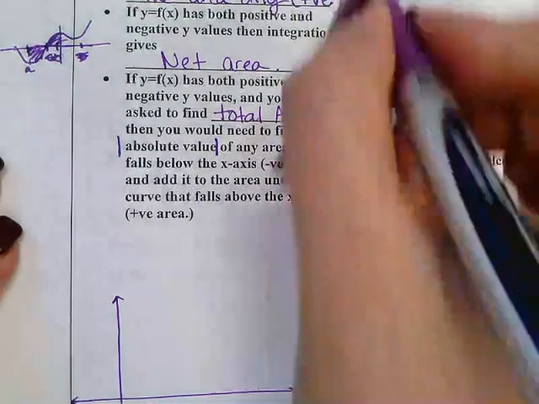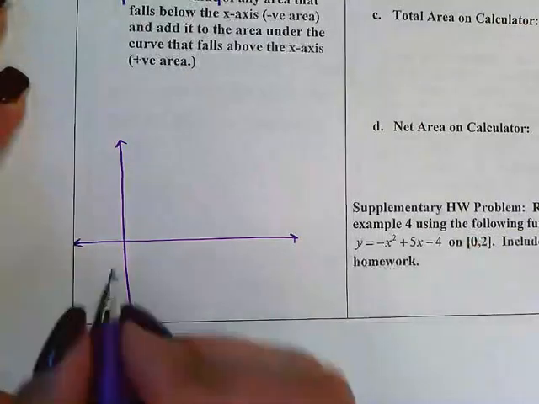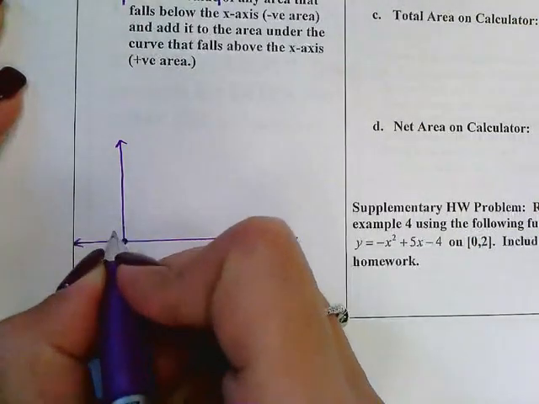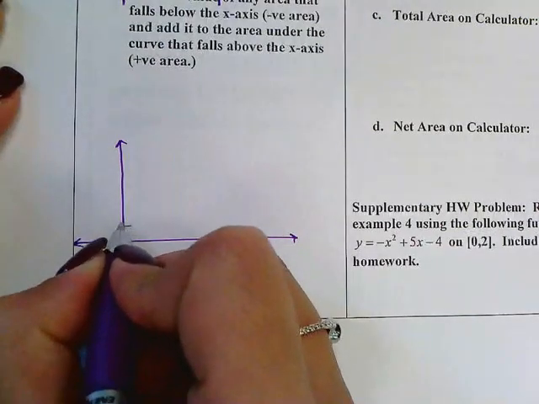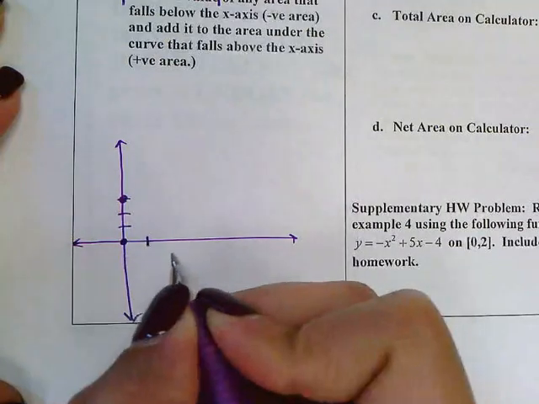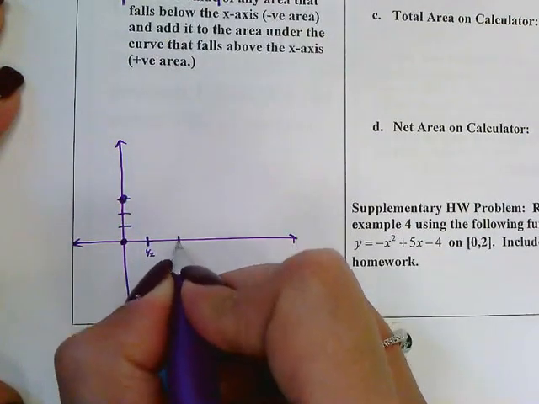And I'm only going to focus on the interval 0 to 2. Okay? So at 0, my graph is at 3. At 1, it's going to be, well, let's call this a half because I want 1 to be right here.